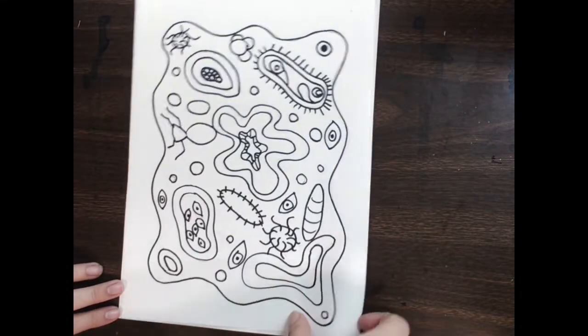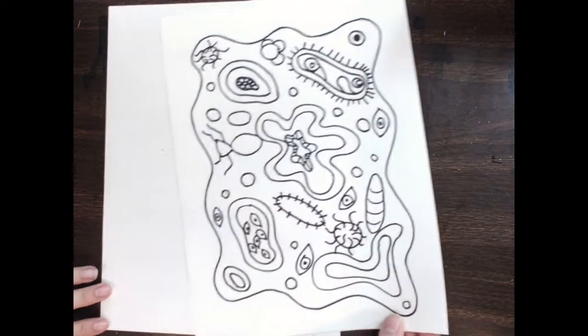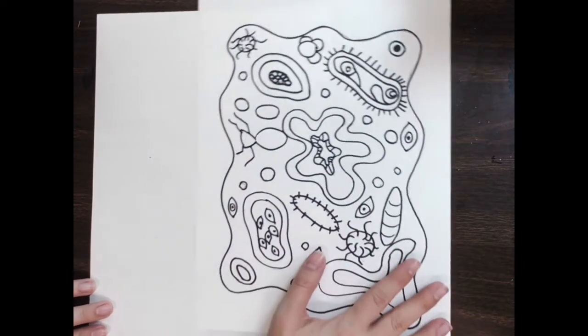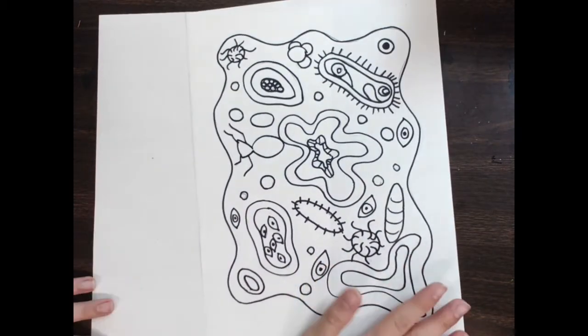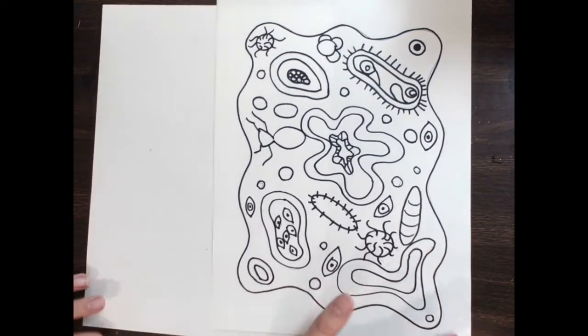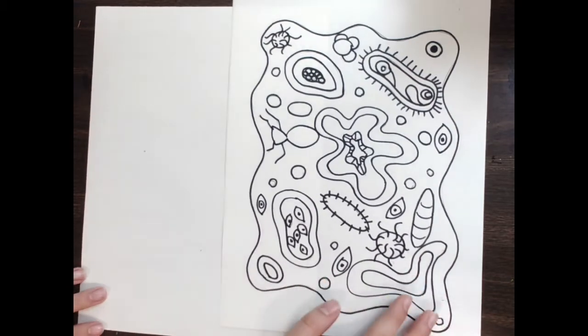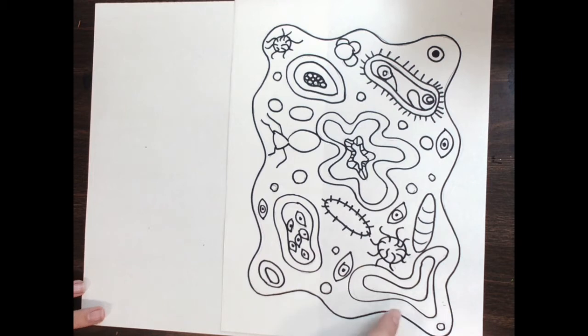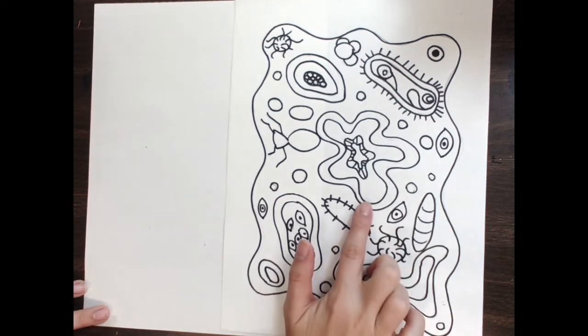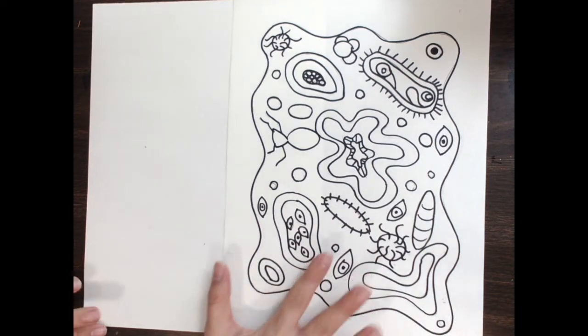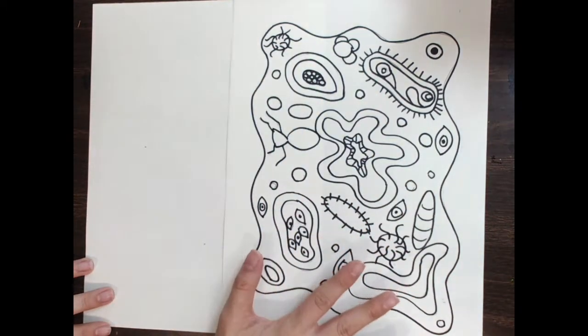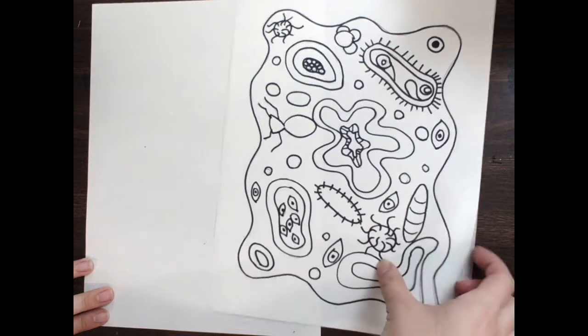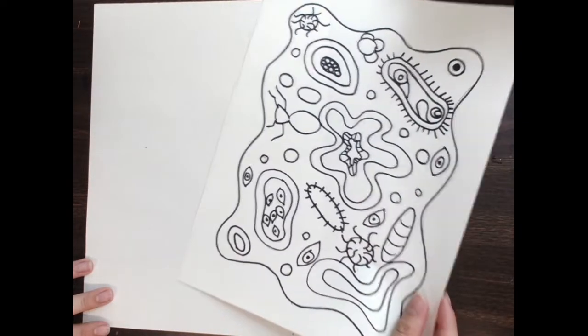Hello, artists! Today we are going to start creating an organic organism drawing. We're going to learn about Yayoi Kusama, and we're going to learn about organic shapes, amoebas, and microorganisms. And we are going to draw them in a very cool organic abstract form. And this is not done, this is just the drawing part.